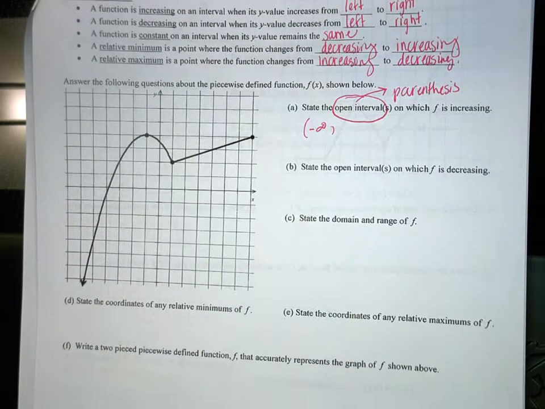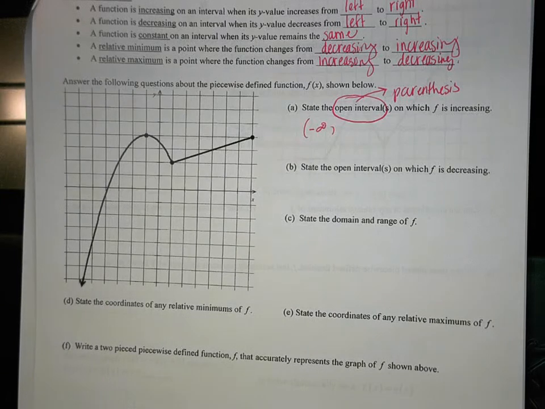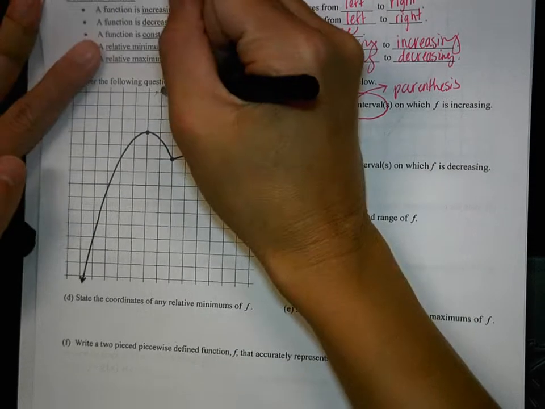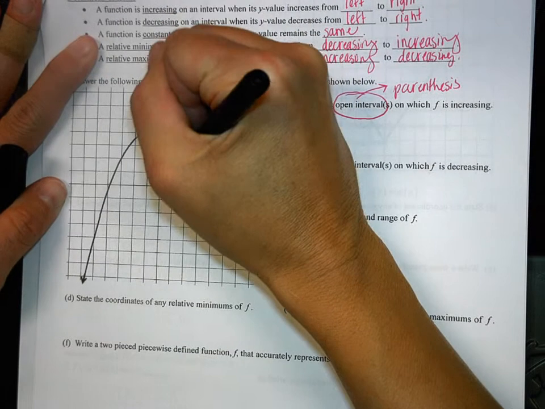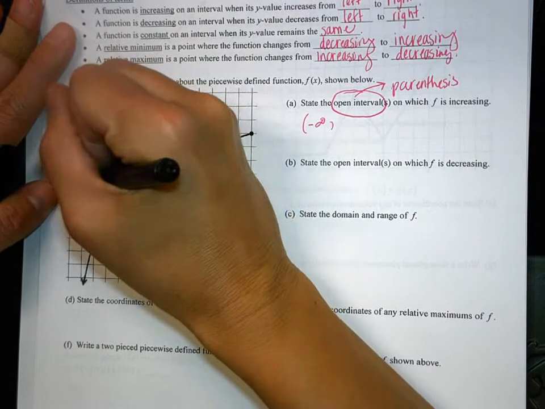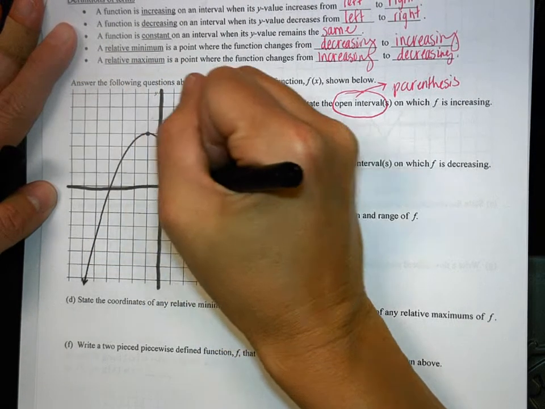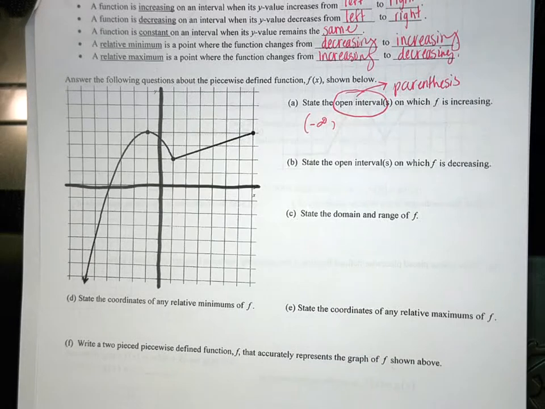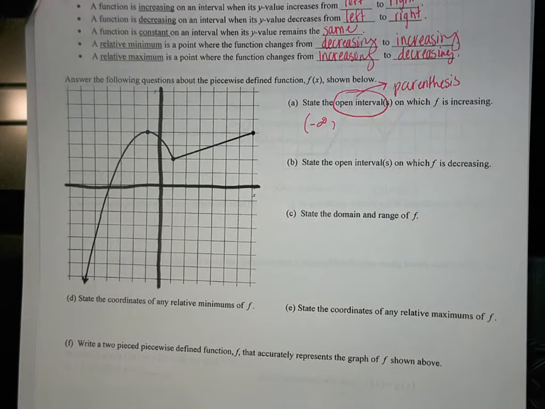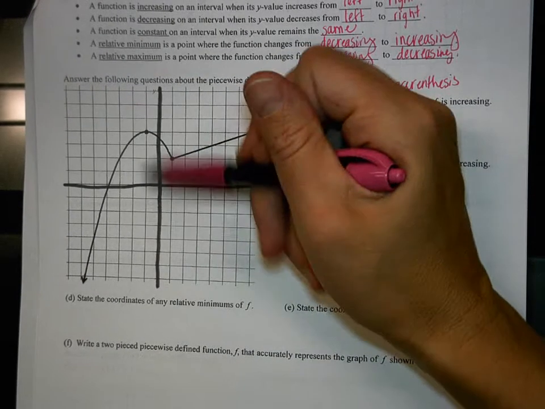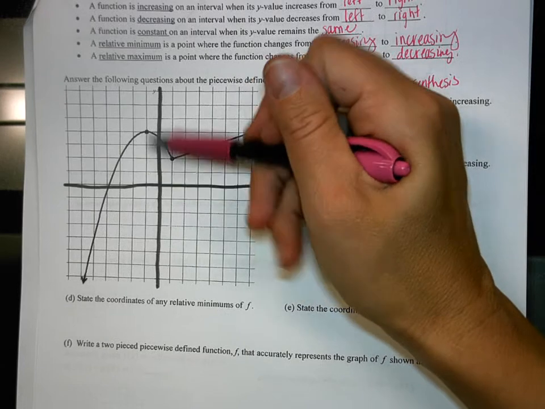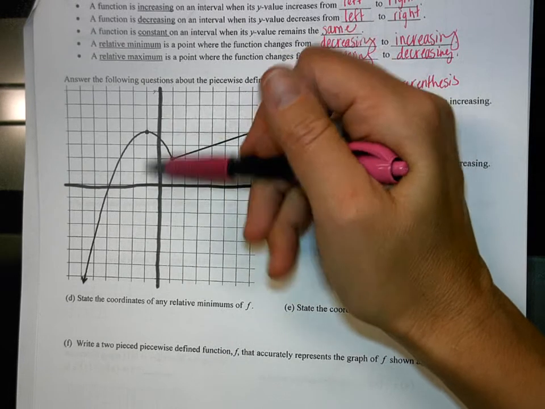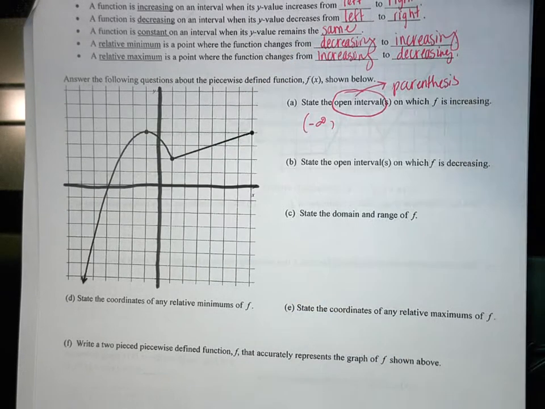So it's increasing from negative infinity, and where does it stop increasing? What value? Maybe you can't see this, so I'm going to make this a little darker. This is our y-axis. So we're looking at our domain values when we're talking about this. So it stops increasing here at what value? -1.